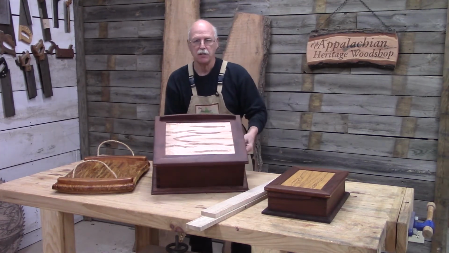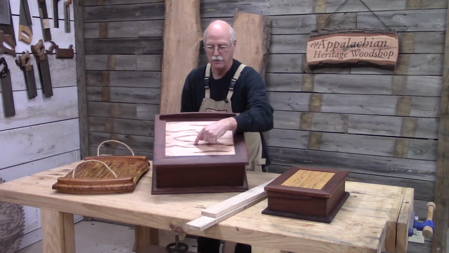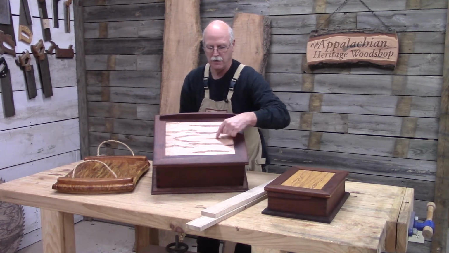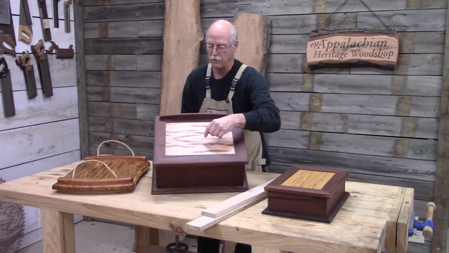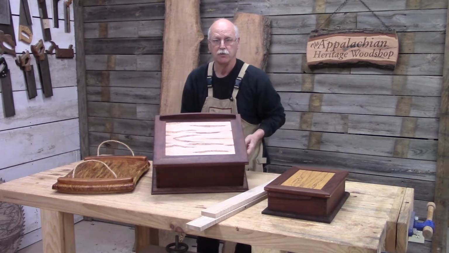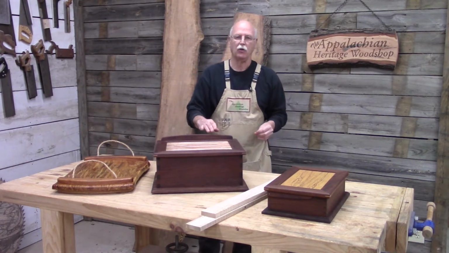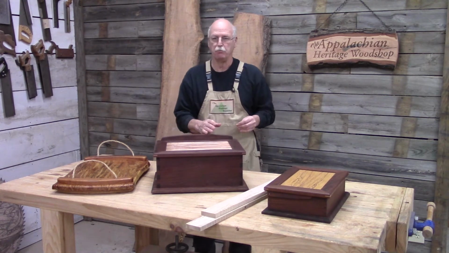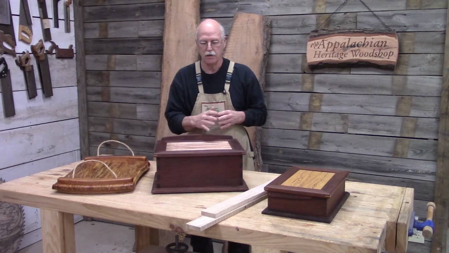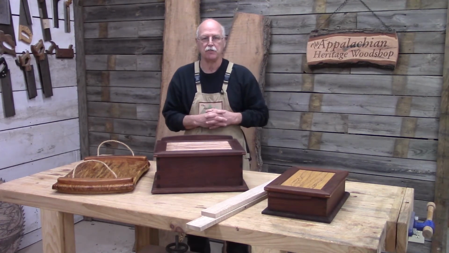So anytime you see Ambrosia Maple, you'll see the small holes by the beetle, and then you'll see the brown streaks up and down from that. Now this particular board right here is book matched Ambrosia Maple. Now a lot of people seem to think it's caused from the ambrosia beetle bringing things into the tree, and that's not true.